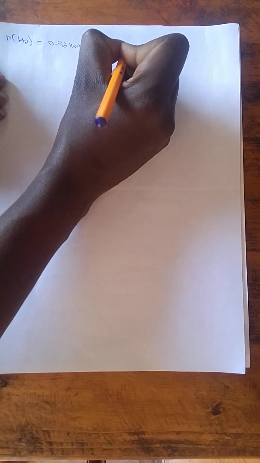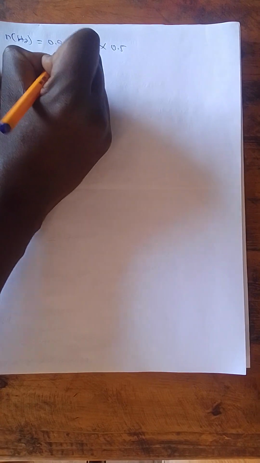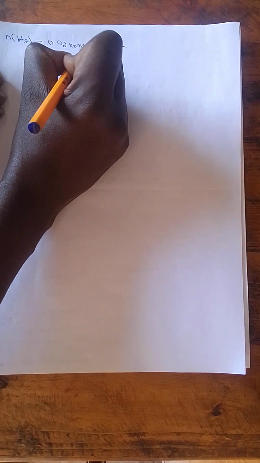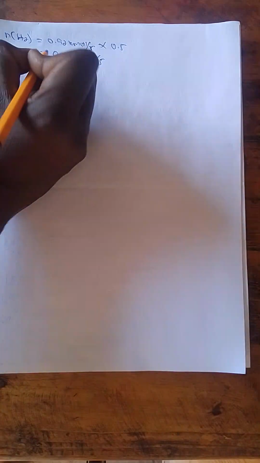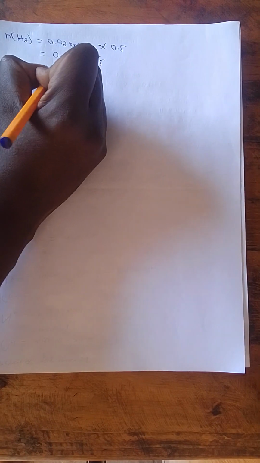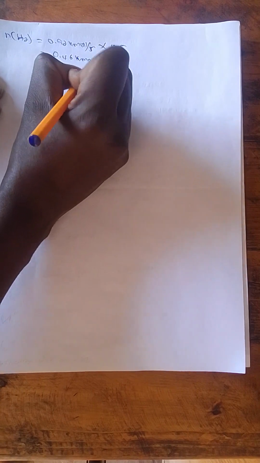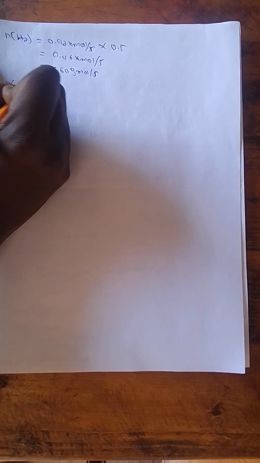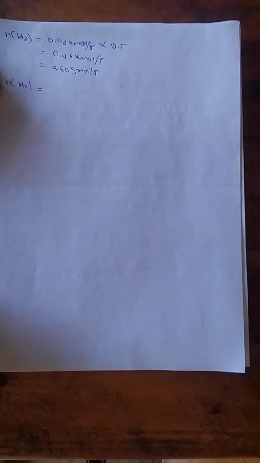Then we go to our H2. The number of moles of H2 is equal to 0.92 kilomole per second, which is the total, multiplied by the mole fraction; from the problem statement we are told that H2 is 50%, so the mole fraction is 0.5. When you use your calculator, that gives you 0.46 kilomole per second. We can easily convert this to gram moles per second, which gives you 460 gram moles per second. Now coming to the number of moles of our He, which is helium, we do the same.